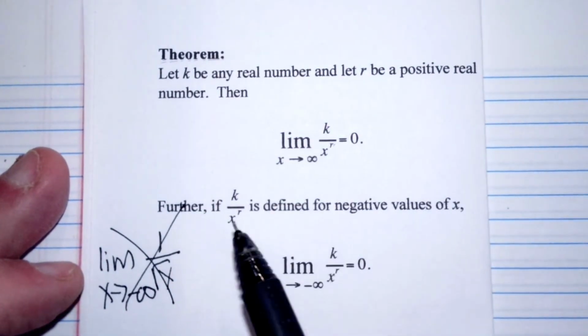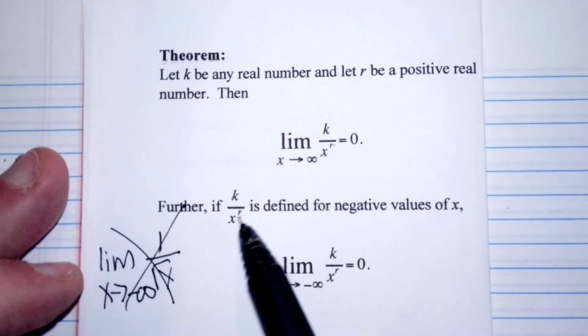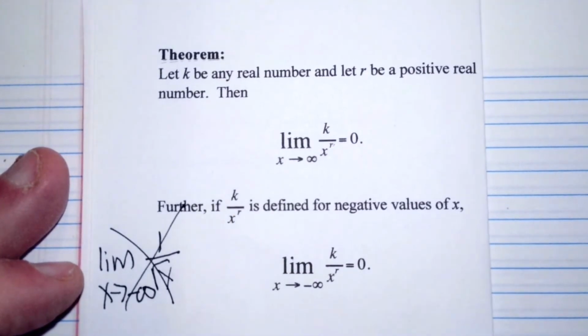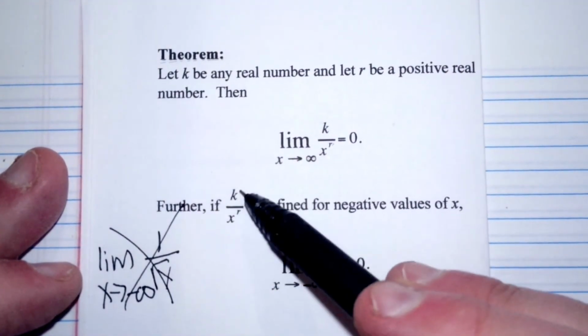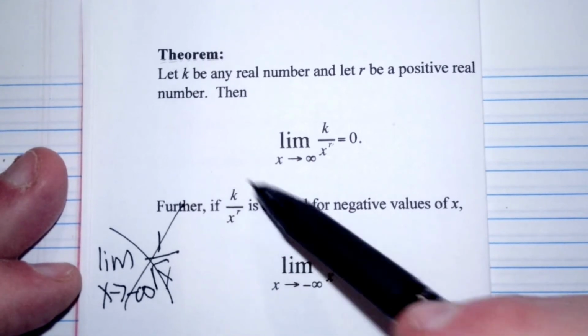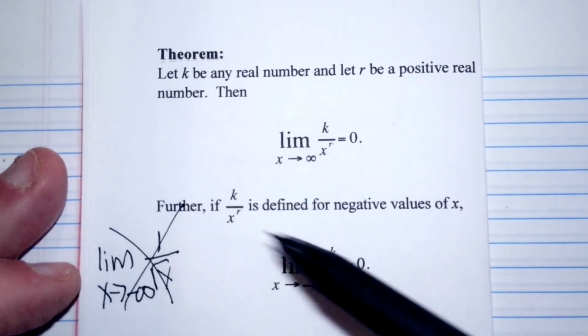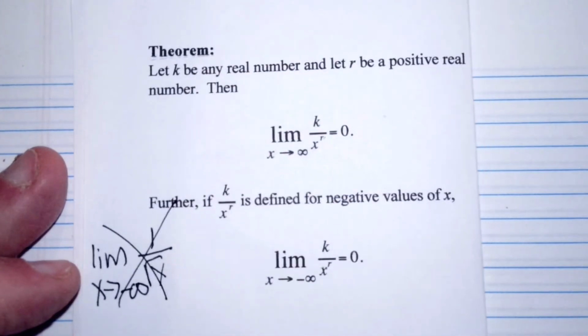So sometimes this is defined for certain values of r and not for other values of r. But if this thing is defined for negative values of x, then that limit is 0.